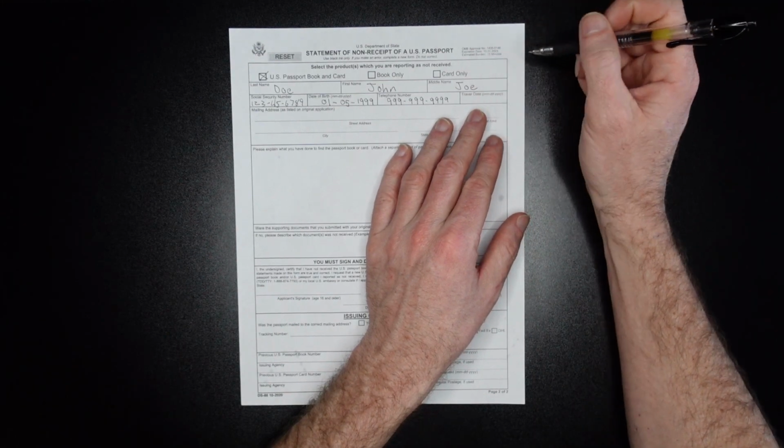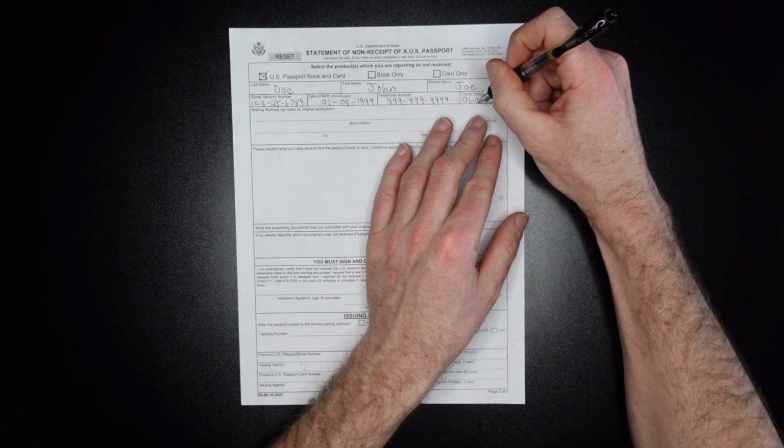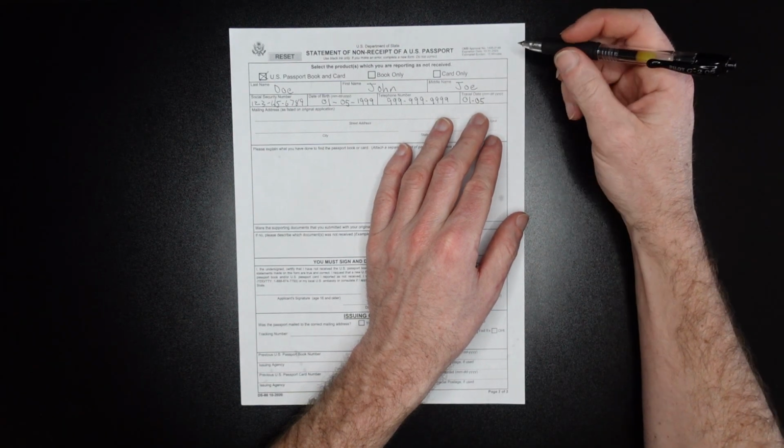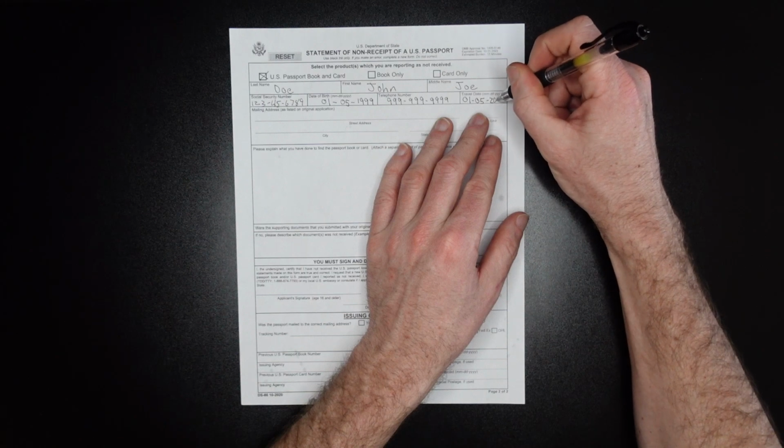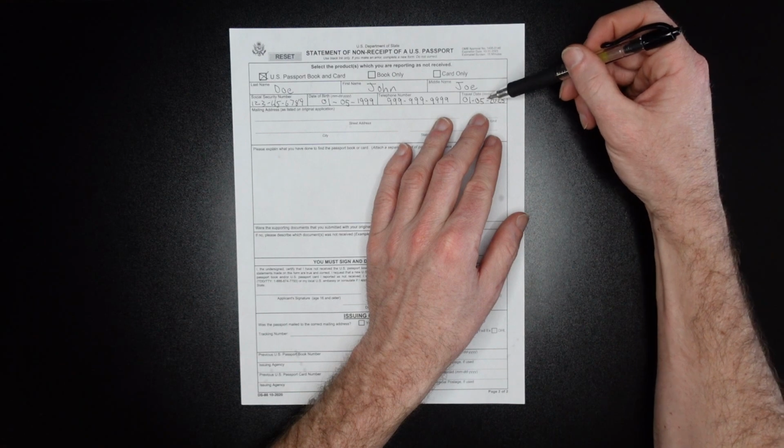Now we have a travel date. So the date that we are actually going to be leaving. Let's say the date is going to be the 5th of January in the year 2025. There we go. That's how we write it in that format with those hyphens.